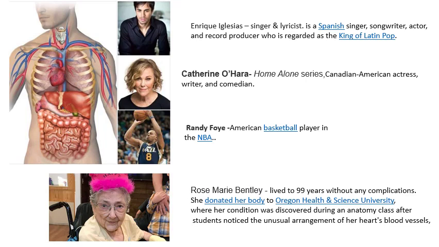Nothing can be detected, as seen in Rosemary Bentley, who lived for 99 years and donated her body after her demise to the Oregon Health and Science University, where during the dissection they found situs inversus in this lady.